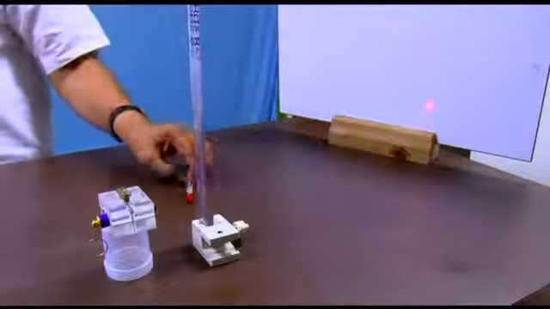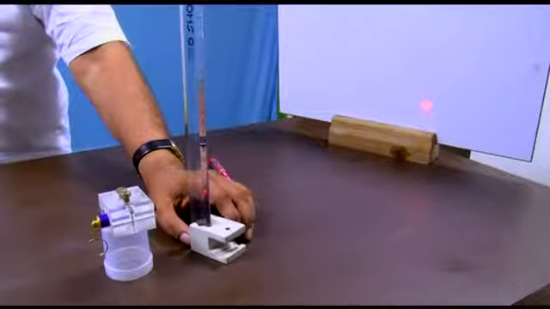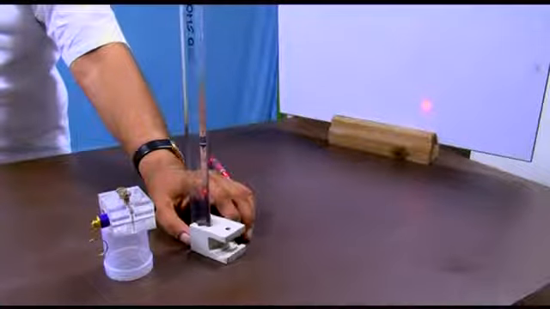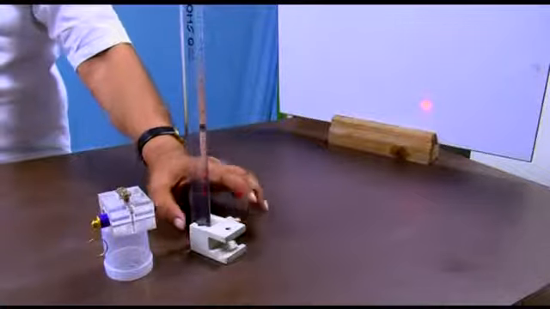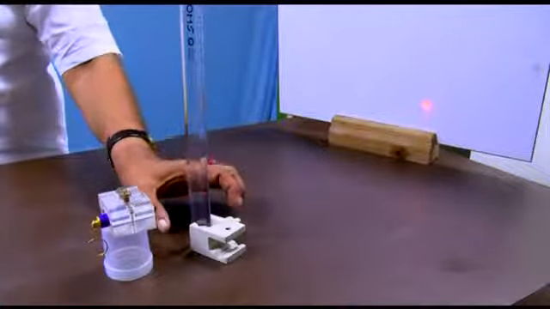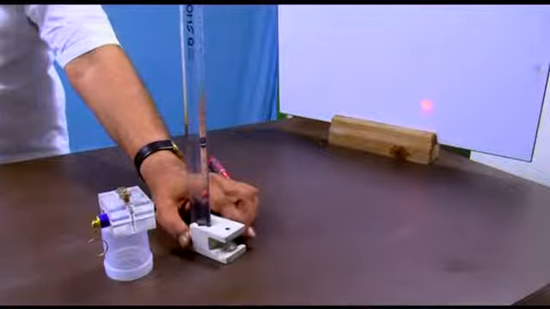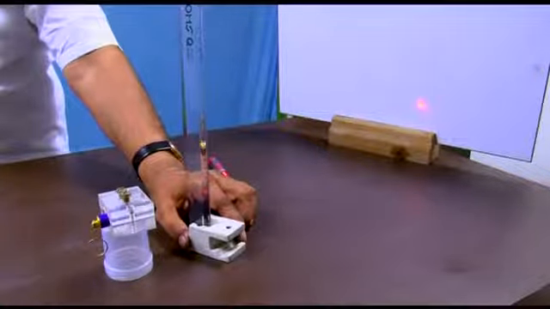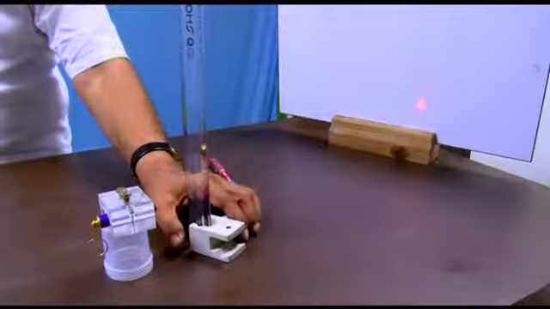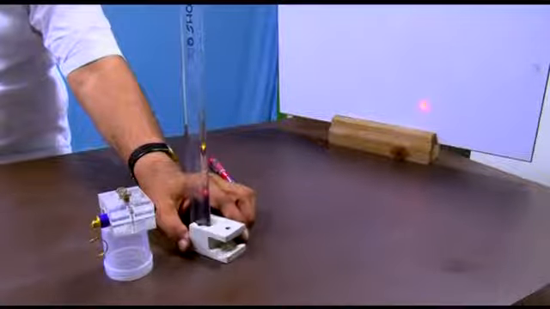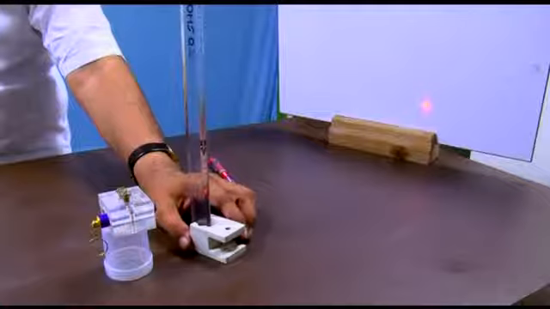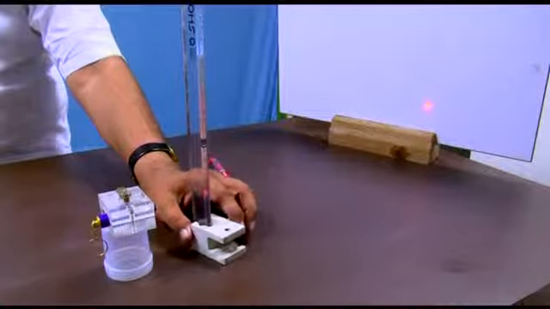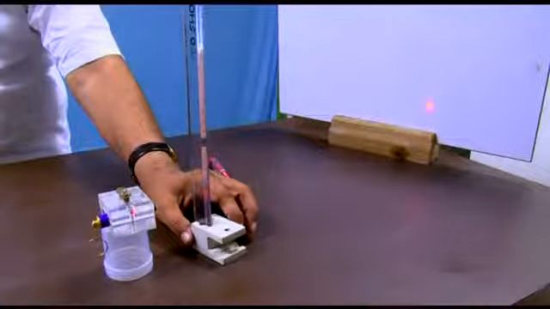So can I decrease the deviation? Let me try. I will give an anticlockwise rotation to the prism. What is happening? Deviation is increasing. So give a clockwise rotation. Clockwise rotation. It has decreased. I am giving clockwise rotation. It has decreased.